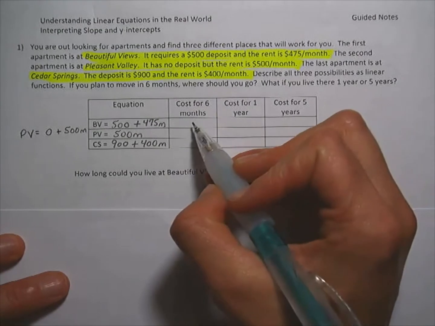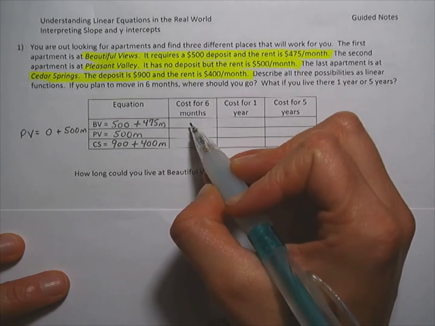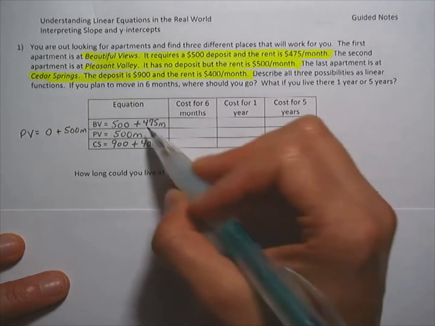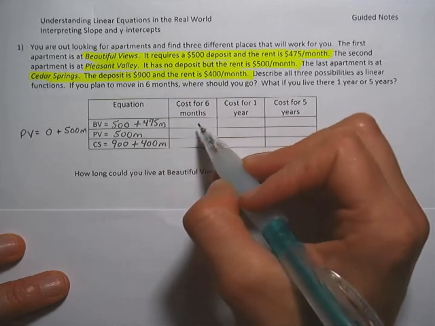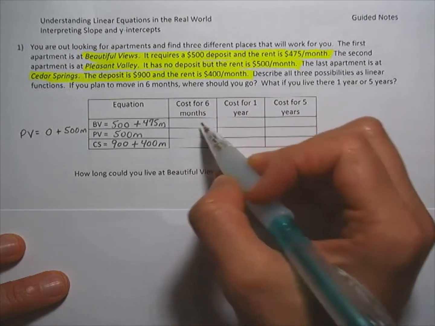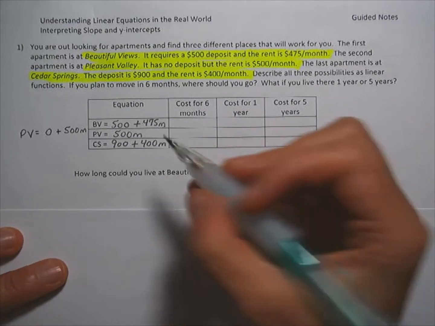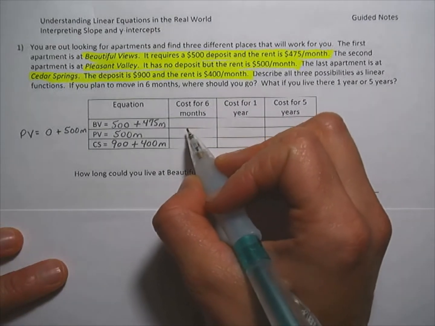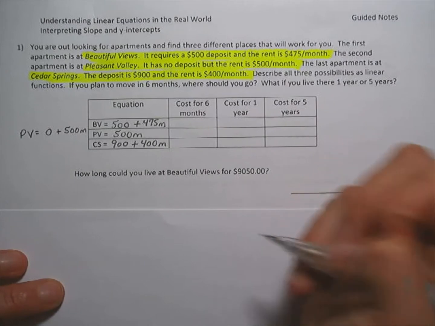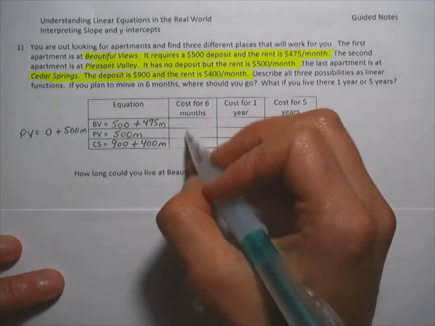Okay, so what we're going to do is find how much we would end up paying if we lived at each place after so many months, or even if we stayed there for years at a time. Okay, so what if we just had the apartment for 6 months? How much would we pay for each one?